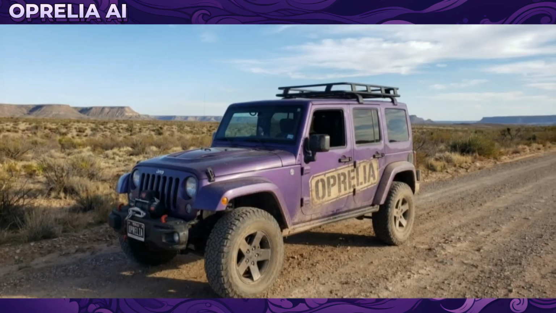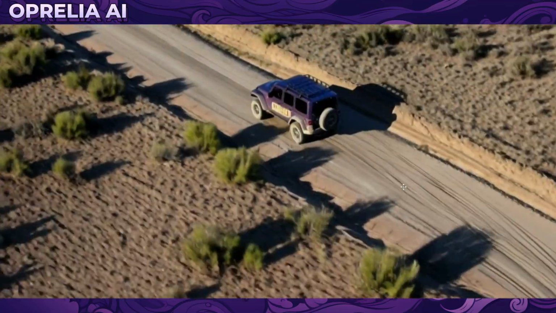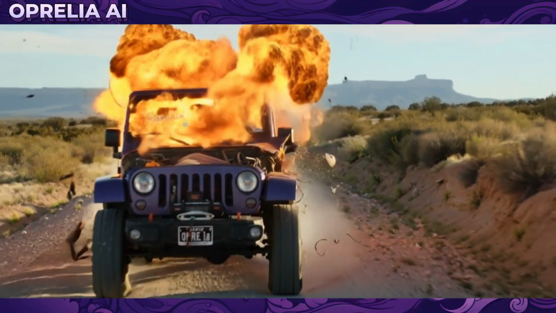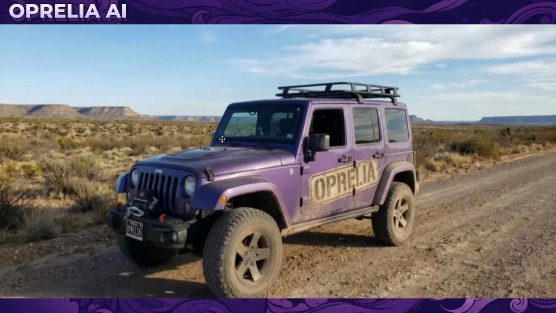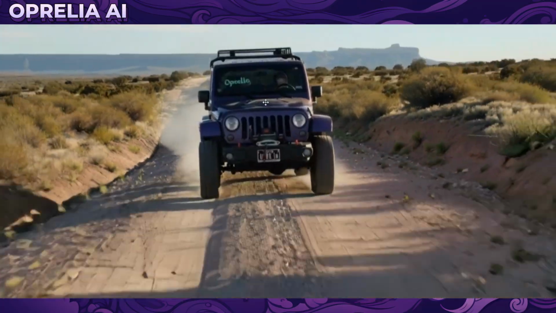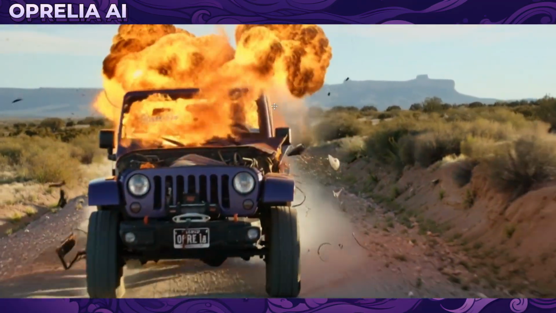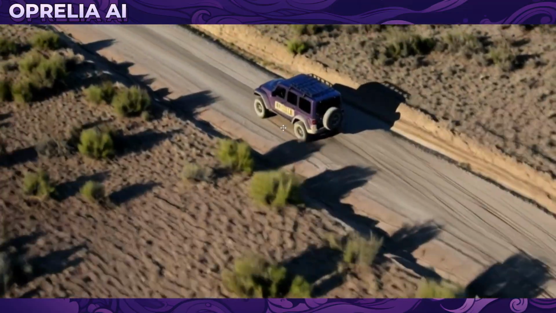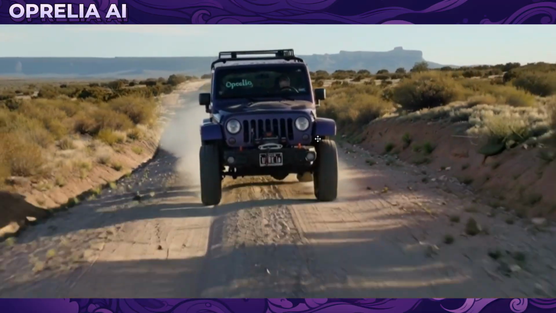There are a couple of problems, however. Obviously, there's my text on the side and also on the front of the car. It says Oprelia, but then on the window, it actually creates Oprelia as well. And on the third shot, it actually adds a human into the car, who is dying in the explosion, or I don't know what happens to him or her, but that wasn't there. The car was empty before that. So it added a couple of new elements.